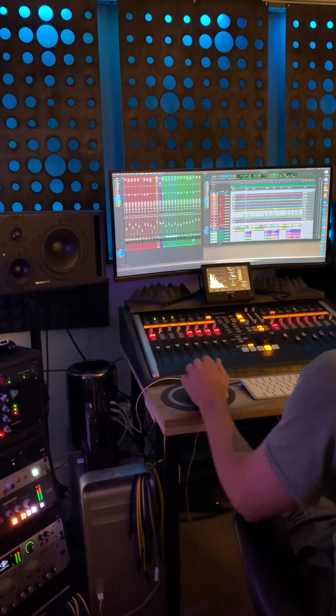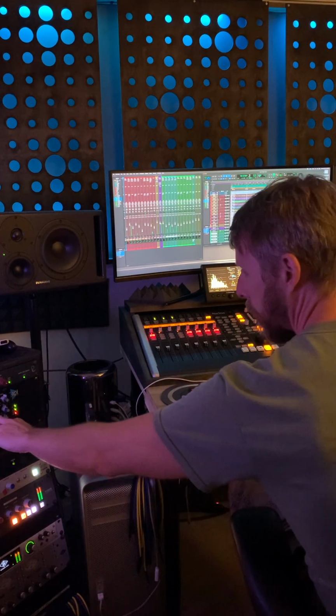The best way to check your mix position and to check your acoustic treatment in your room is to listen to music that you know really, really well. And in your mix position, it should sound as good or better than you have ever heard it.